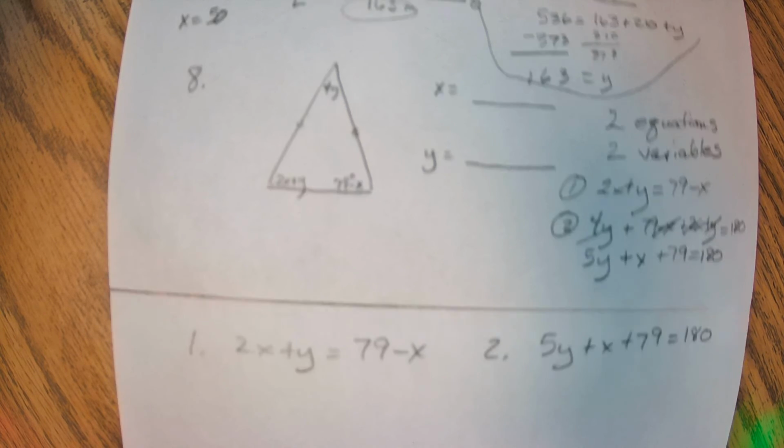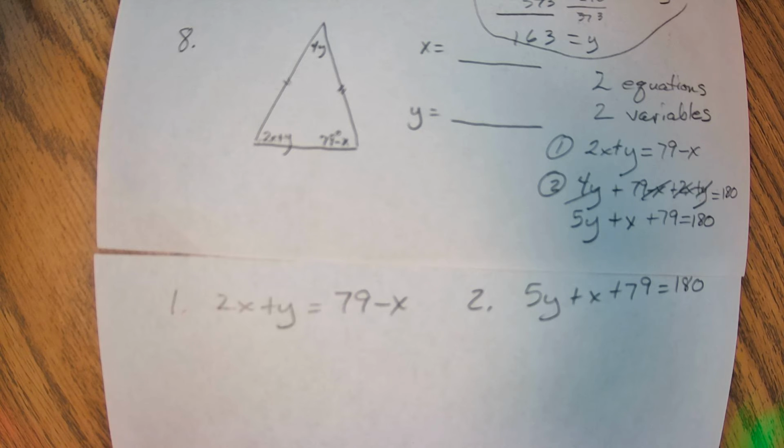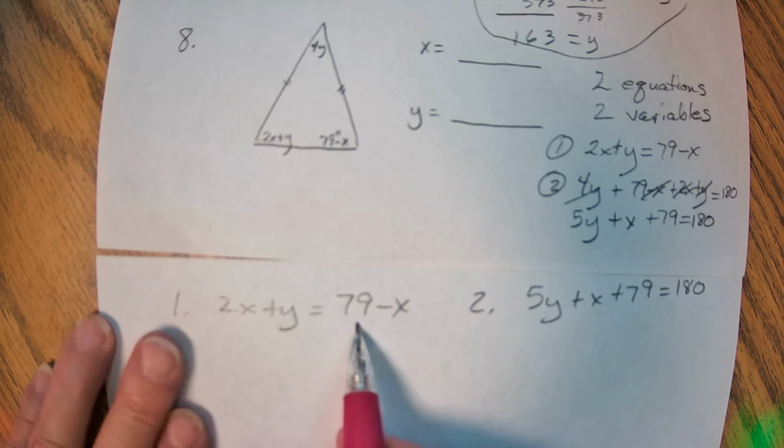So now I have 2 equations with 2 unknowns, and I can use a couple of different ways to solve them. I can solve them with elimination. I can solve them using substitution. I could graph, solve for y and graph both of them and see where they intersect. I'm going to rewrite both equations so that my x and y are on the left-hand side and my constants on the right to see if I can use elimination easily.